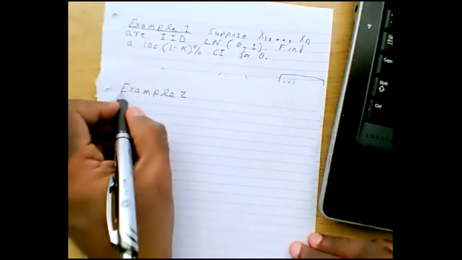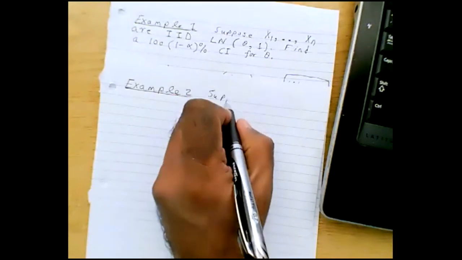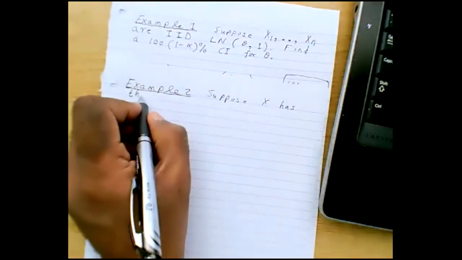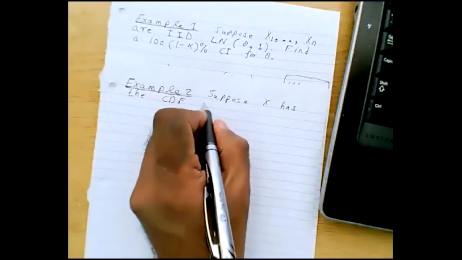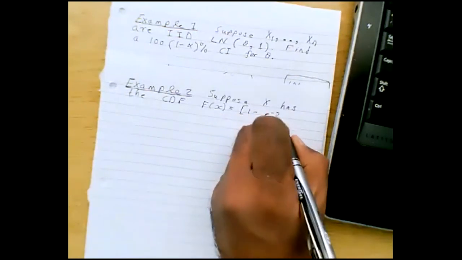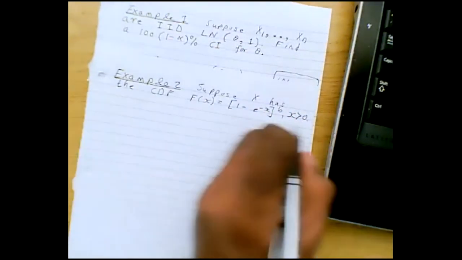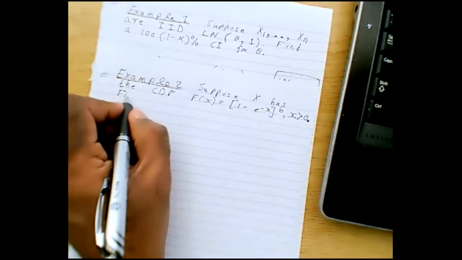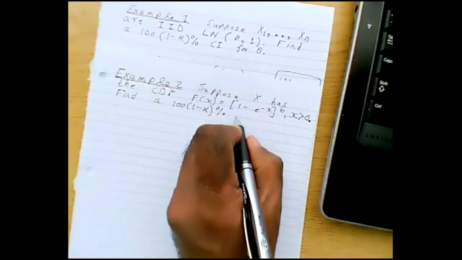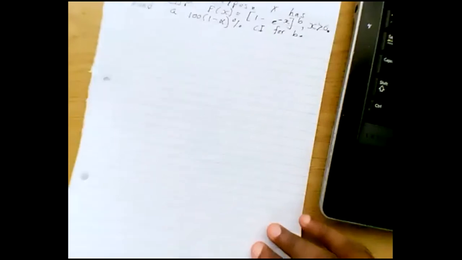I will do more examples next week, but let me try to do one. Now, suppose... Okay, so this is example number 2, guys.